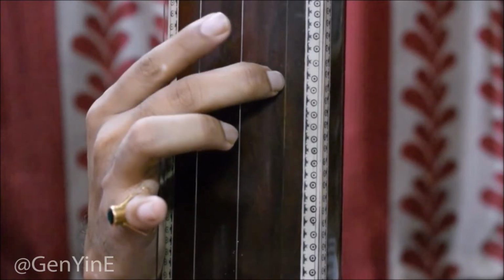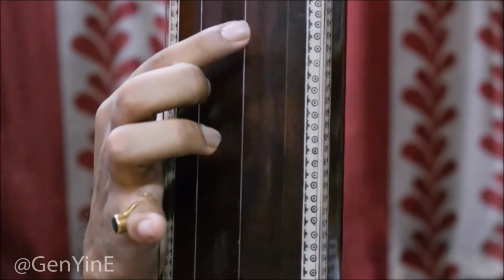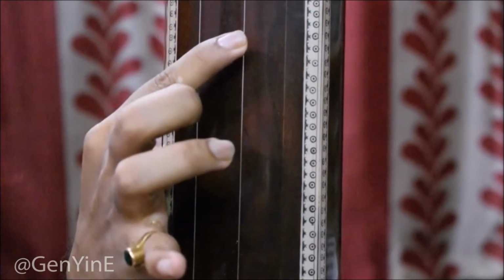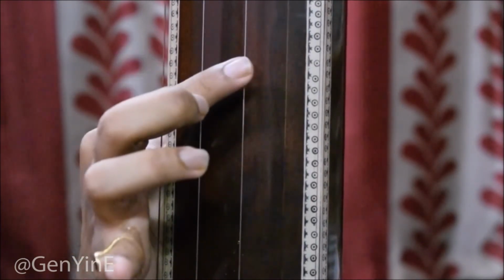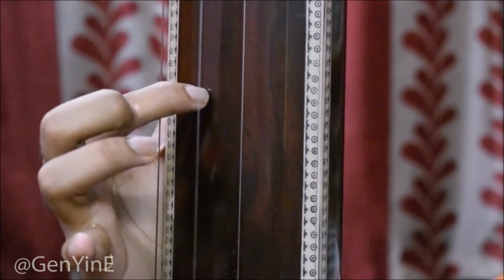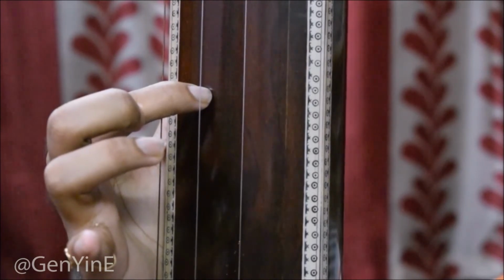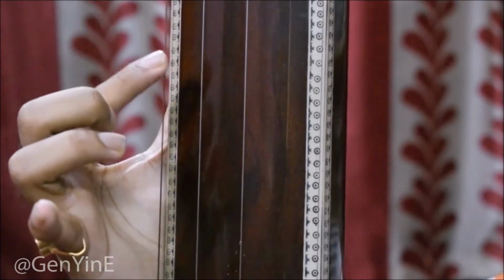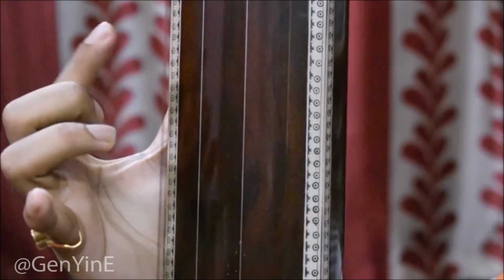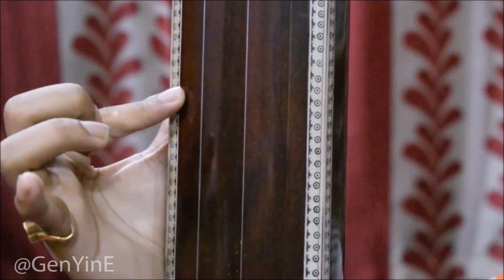Then the next 2 strings, that is second and third, the two strings are tuned to sa of the higher octave. So like see, exactly these are tuned to the sa of the higher octave. And the fourth string, that is the last string, is tuned to sa of the middle octave. This is sa of the higher octave and this is sa of the middle octave.